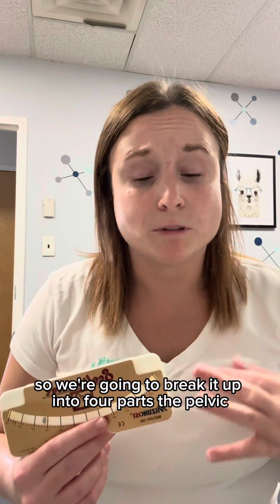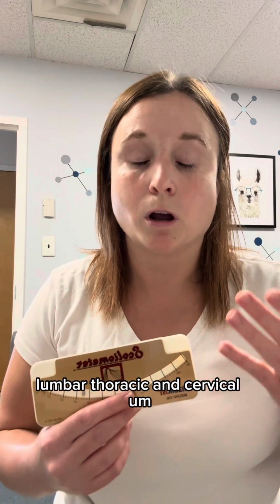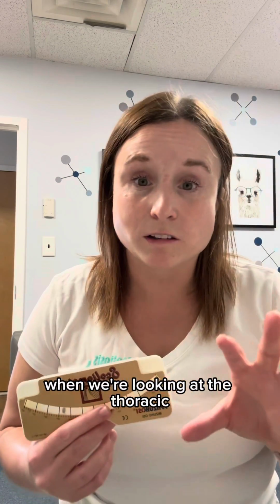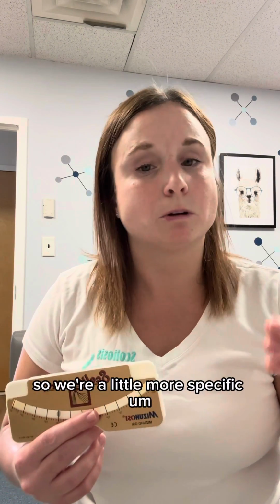So we're going to break it up into four parts: the pelvic, lumbar, thoracic, and cervical. When we're looking at the thoracic, we're going to break it up into lower thoracic and upper thoracic, so we're a little more specific.